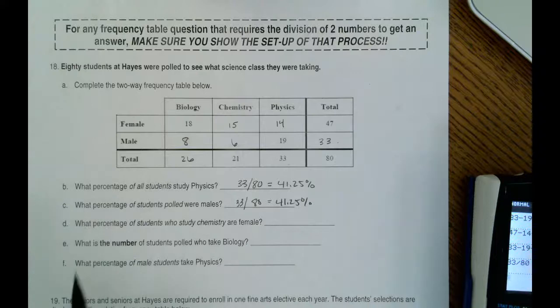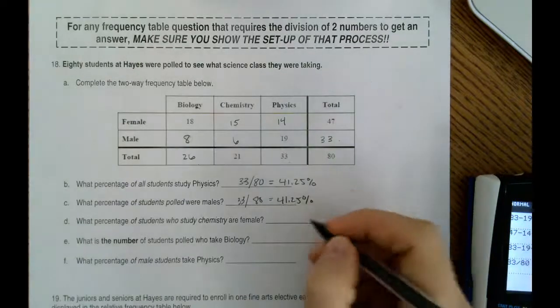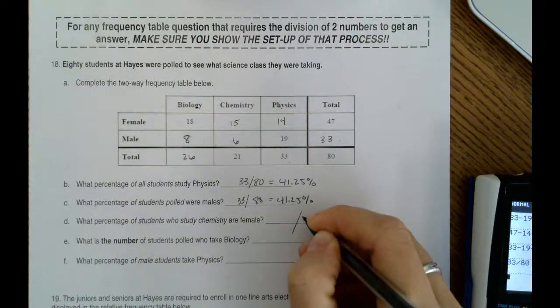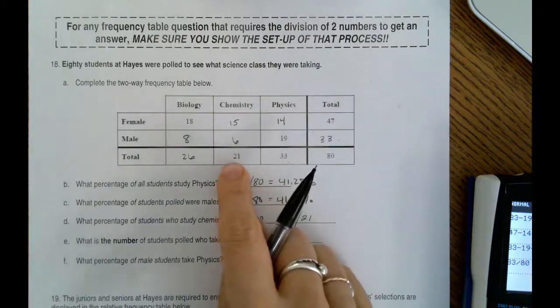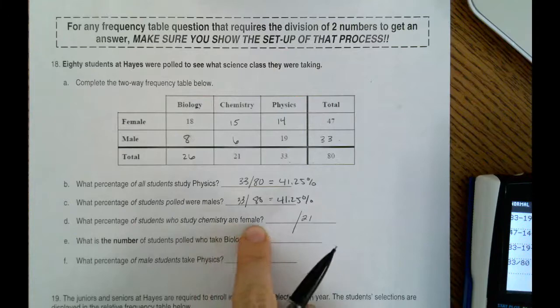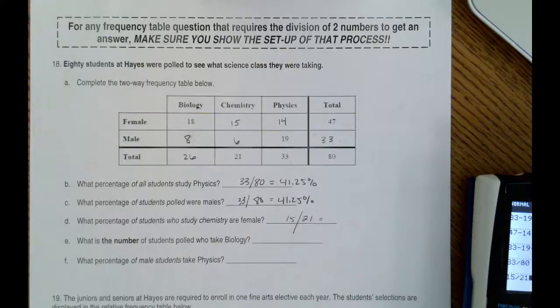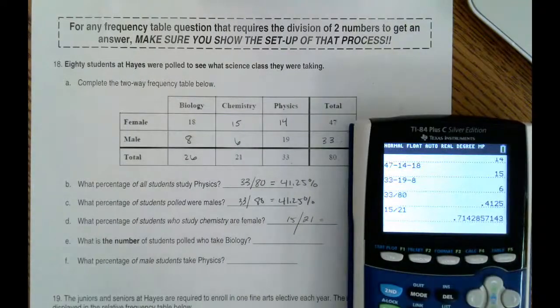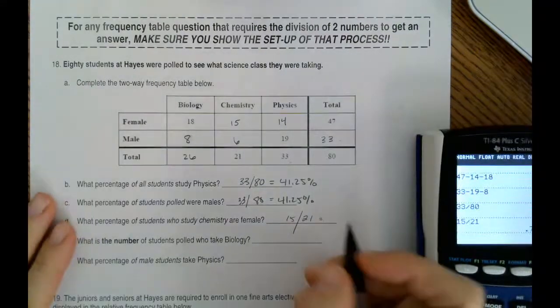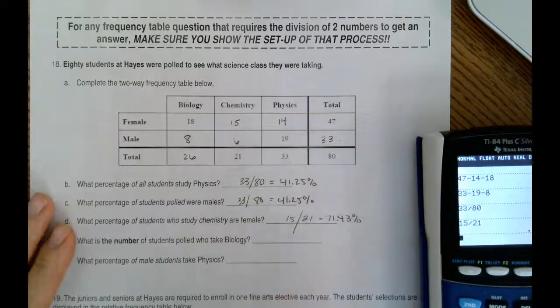Okay, and then here it says what percentage of students who study chemistry are female? So that's going to be a total for chemistry, which is 21. We have 21 people that study chemistry. It says of those are female. Well, 15 of the 21 are female. So we're going to do 15 divided by 21, which is 0.714, we'll say 3. So we'd round that, it would be 71.43%.